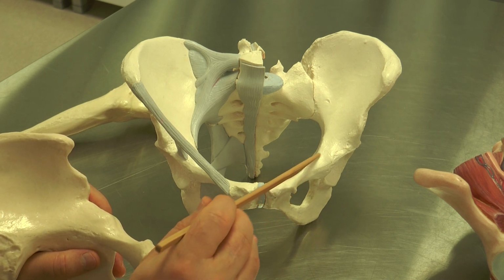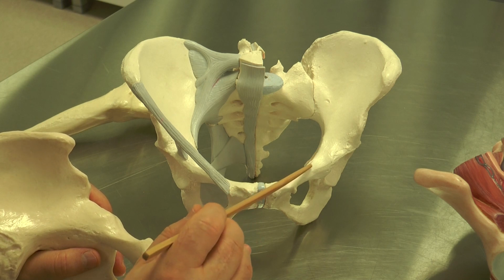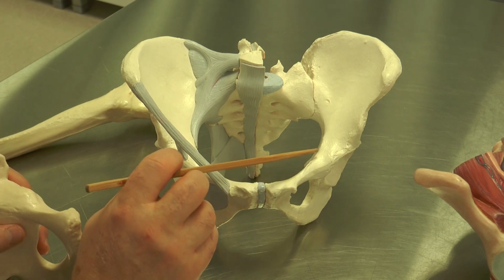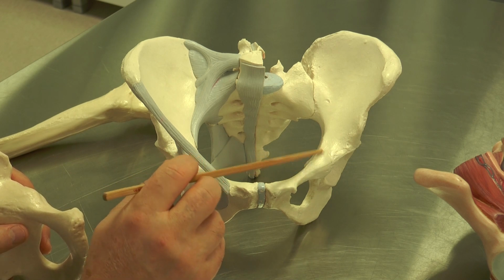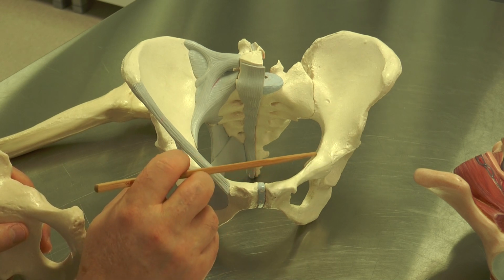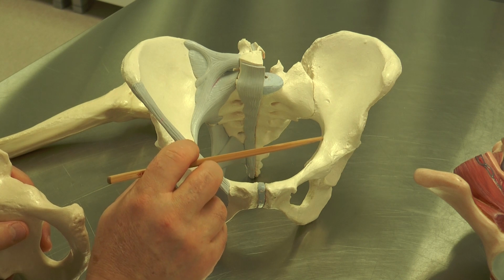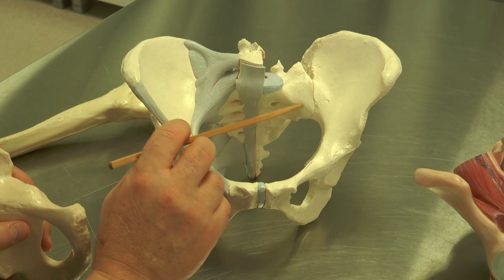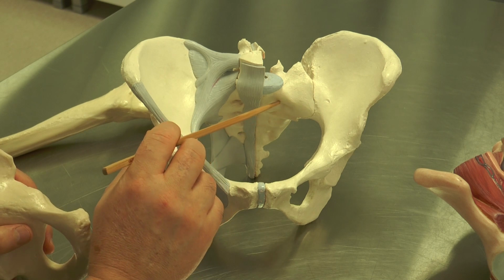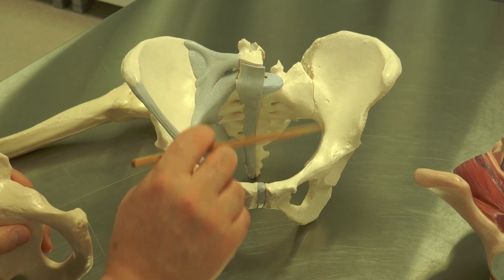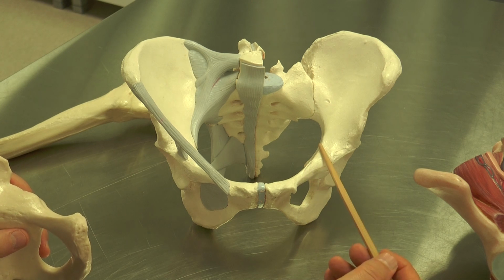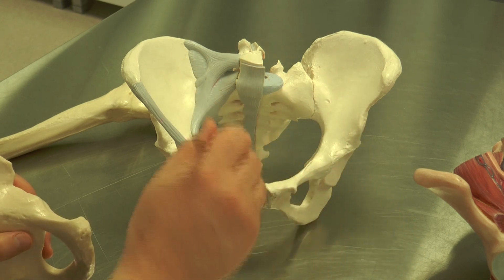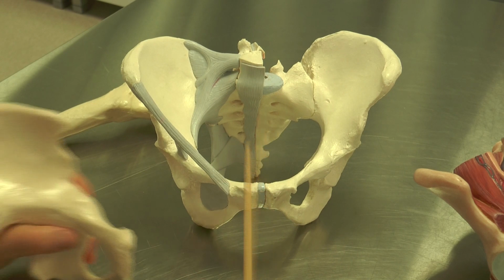This is the pectineal line, or pecten pubis, and this is the iliopectineal eminence, by the way. And then this pectineal line continues backwards as the arcuate line, and then goes in front of the sacrum. So this line makes up the pelvic brim. The upper part would be the false pelvis, and the lower part would be the true pelvis.